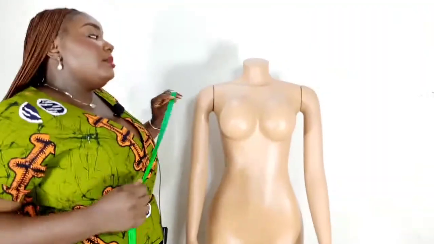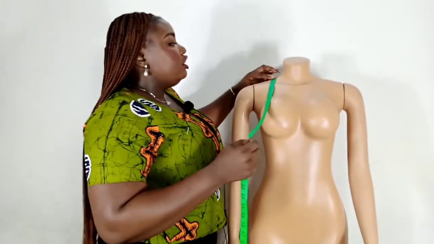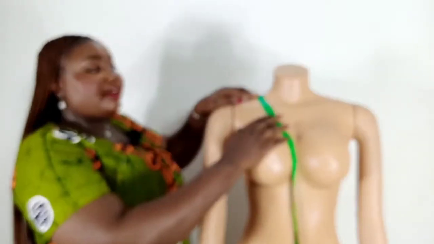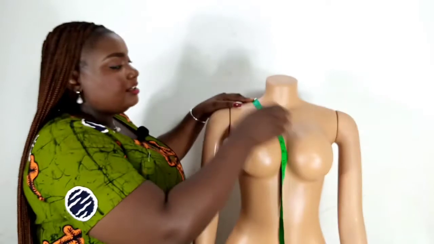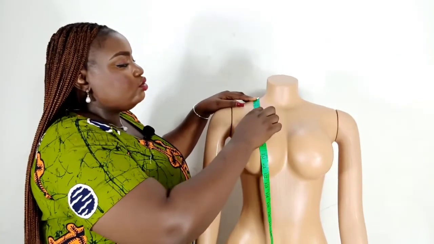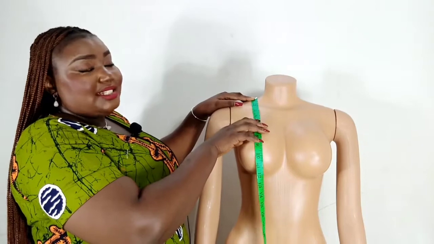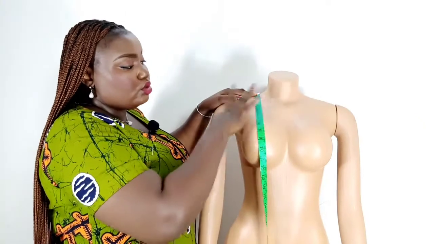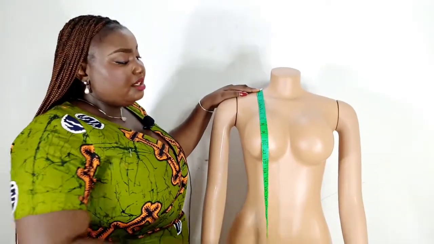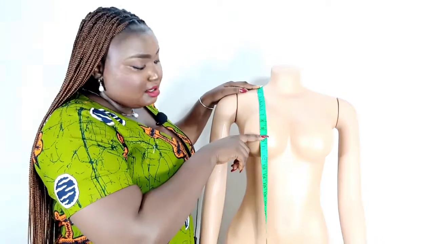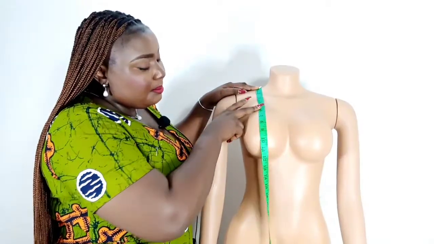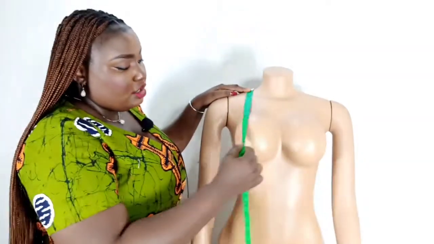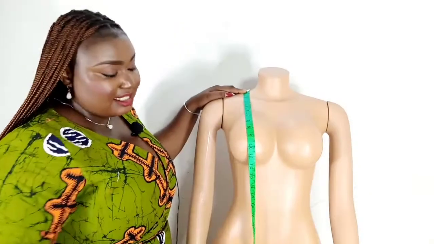For the vertical measurement, the first one is from your shoulder. So this is where you ensure that your tape is, as you can see, this point here is where your tape should be. Then it will come up to the chest. So you take from your shoulder to the chest, right? Your chest is above your bust. That's your chest. Then to the fullest part of the bust, right? Then you ensure that your tape lies on the fullest part of the bust. Don't put your tape by the side like this. You ensure that your tape is still sitting like this.